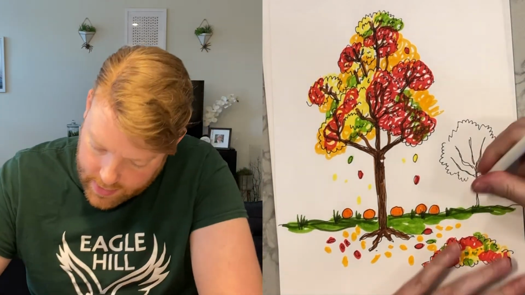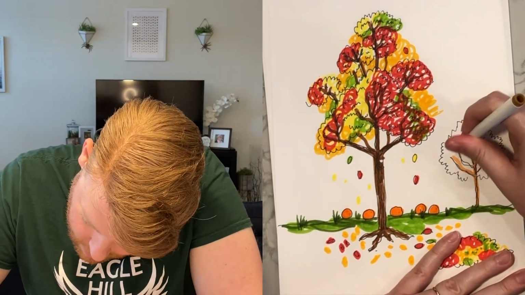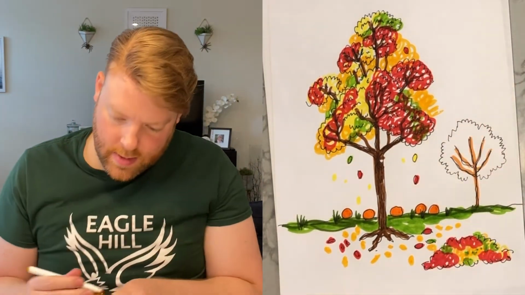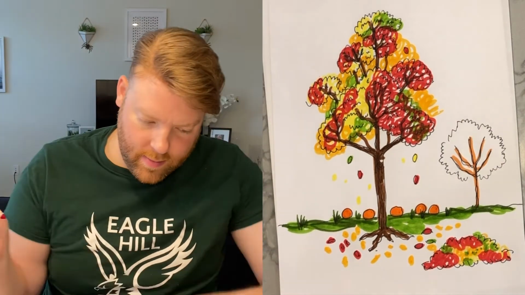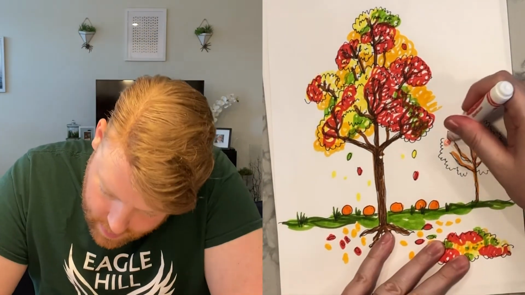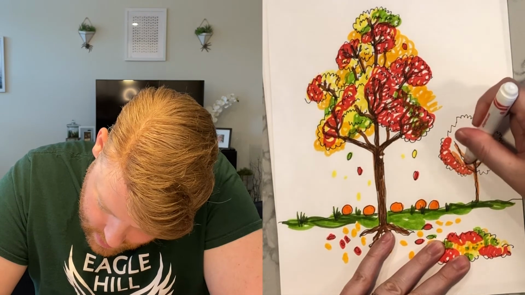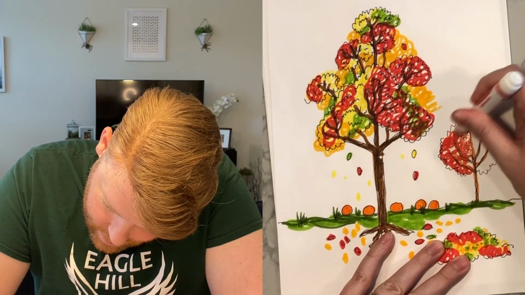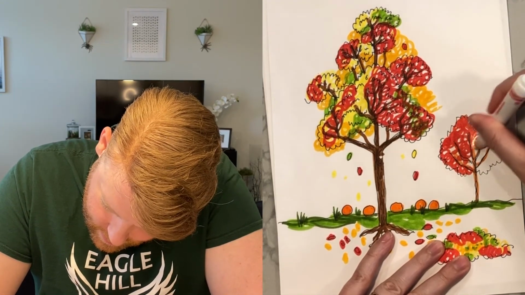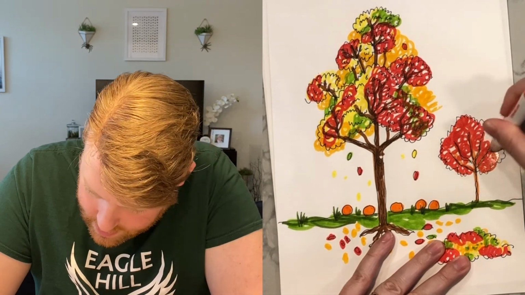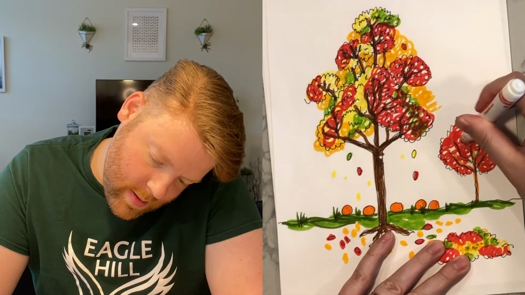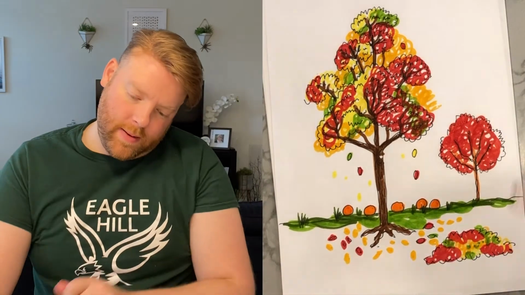And then I'm gonna color it in. Use that brown. And color it in. And I'm just gonna make this one red. Okay. If you wanted to color the sky, you could color the sky.